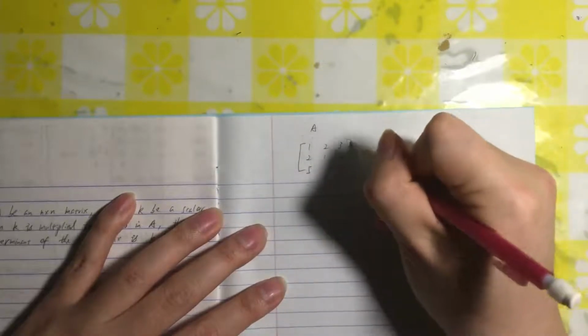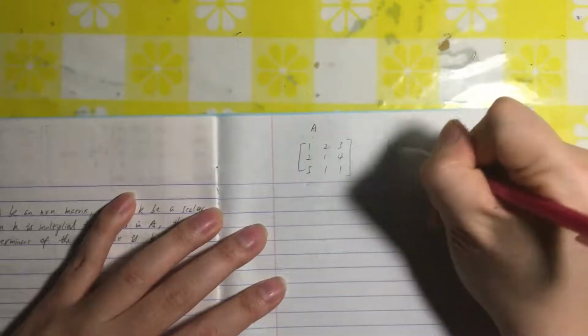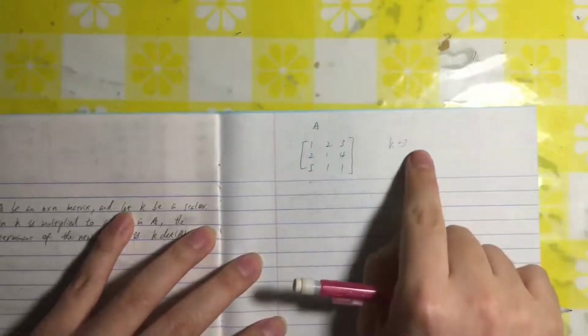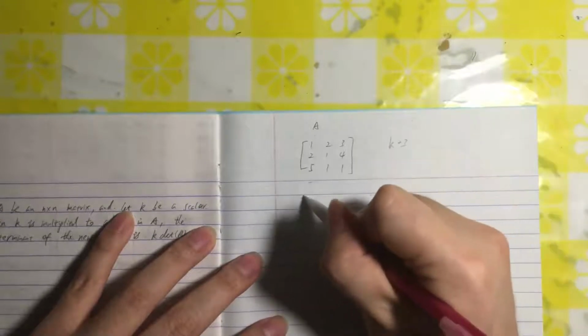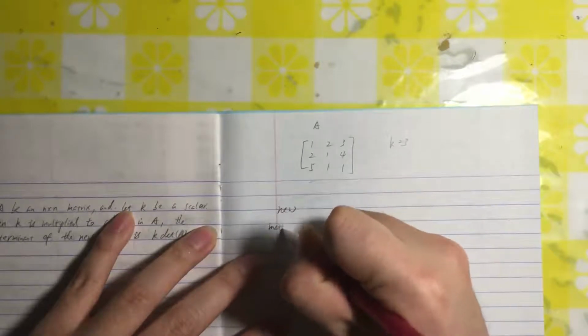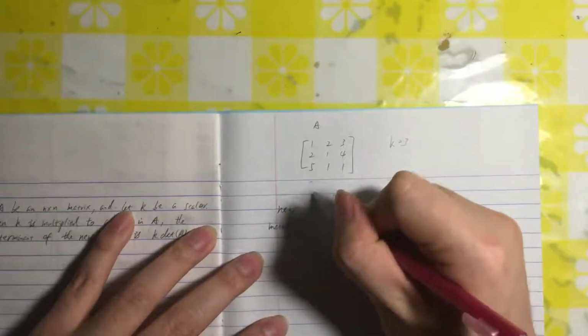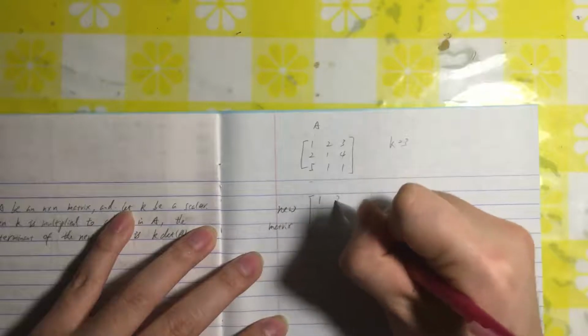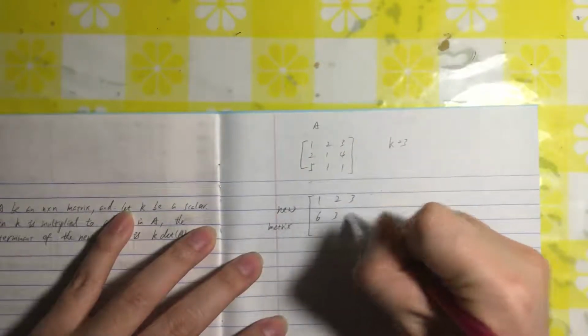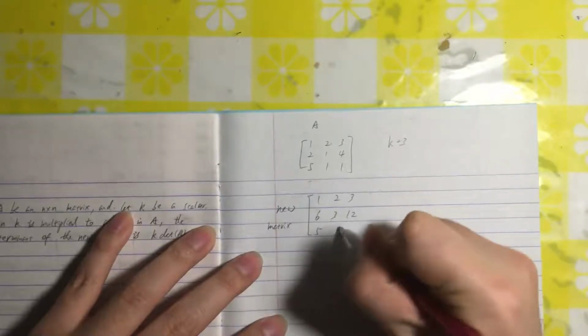Let K be a scalar, say K is 3. If I multiply the second row by 3, the new matrix will be 1, 2, 3, 6, 3, 12, 5, 1, 1.